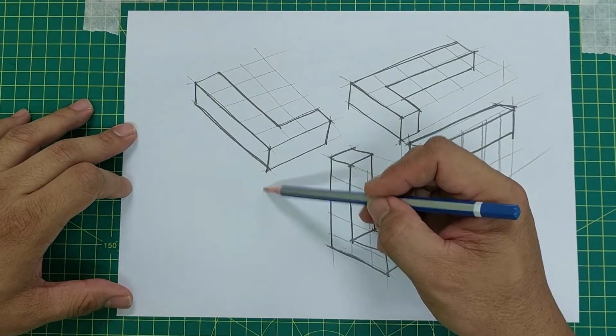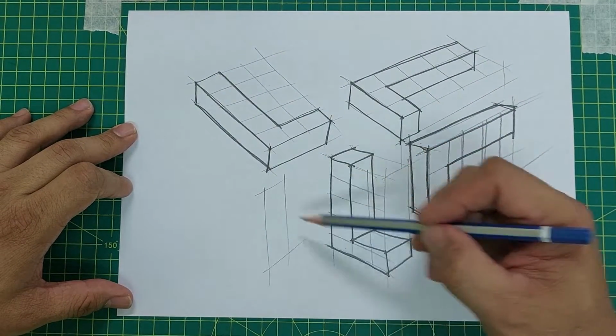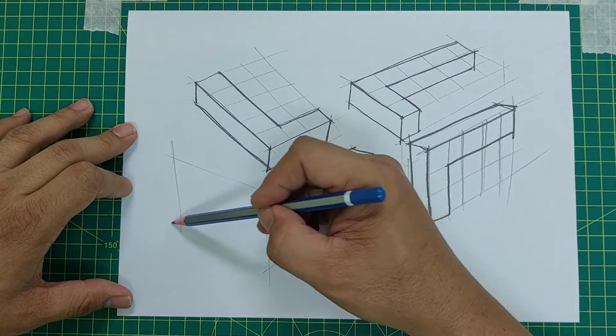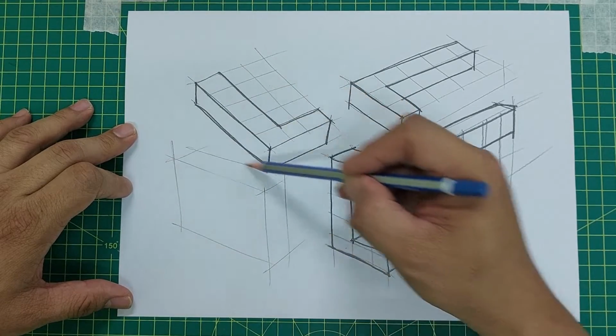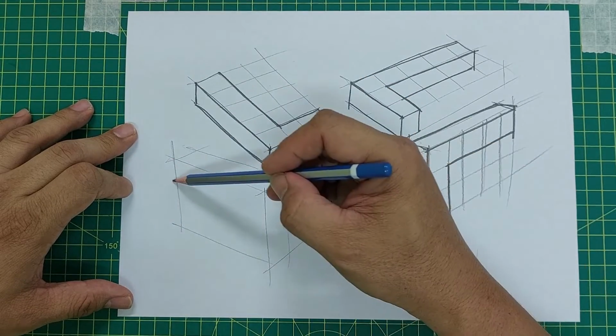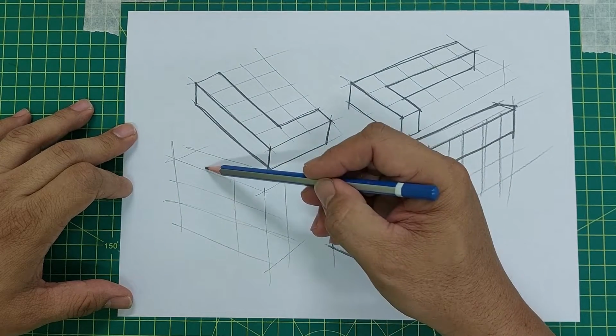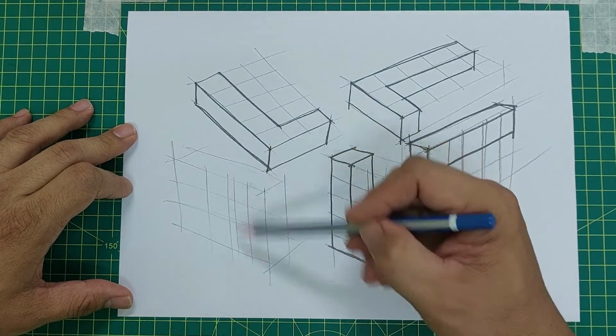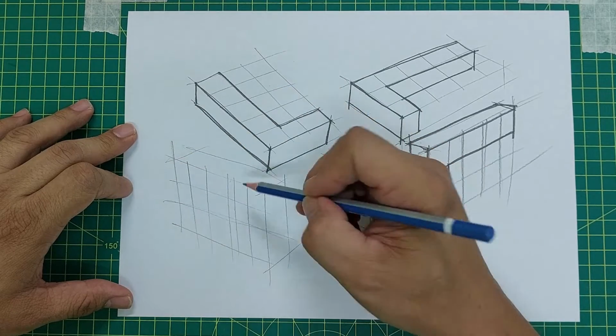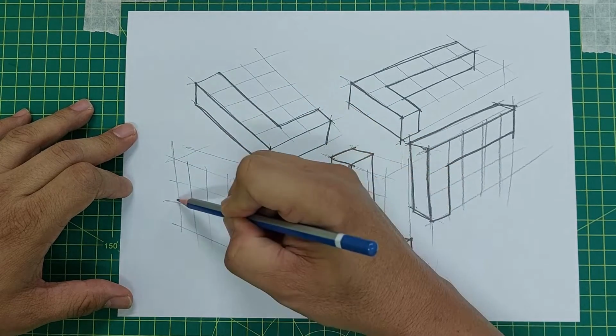Now what happens if I do it lying down? This is my box. Subdivide into 3 and 5, this way. Then I do this down.